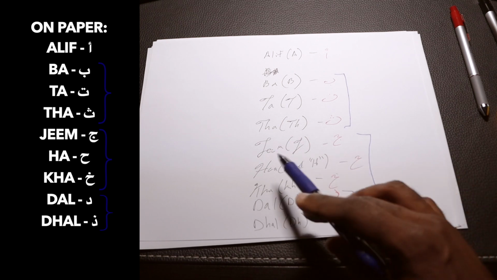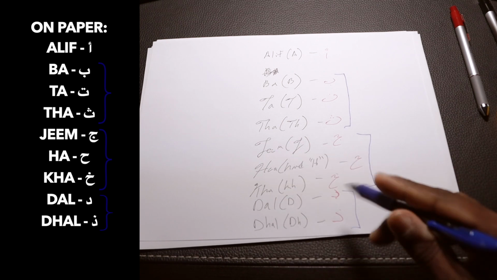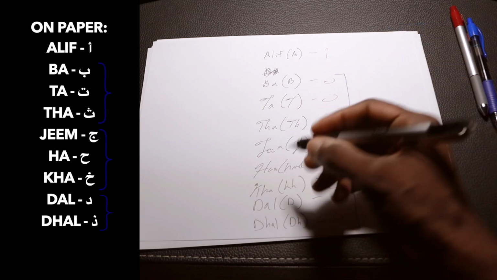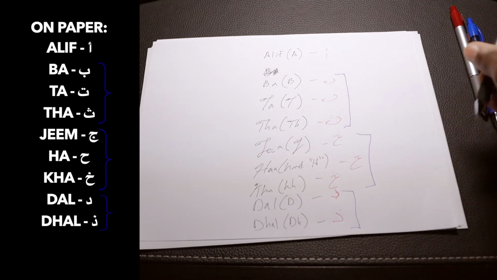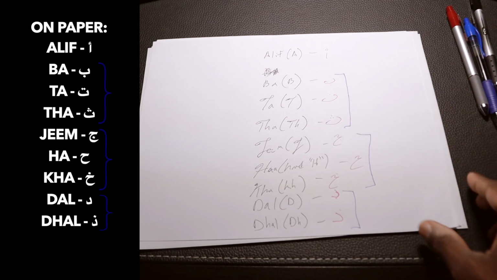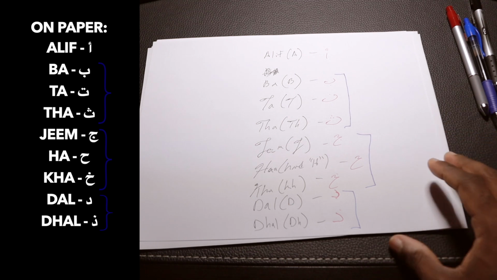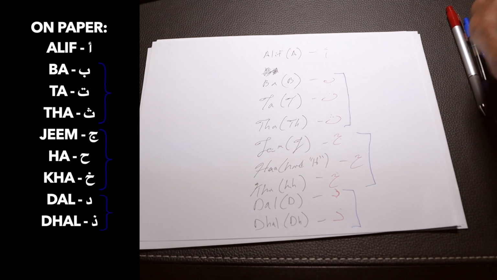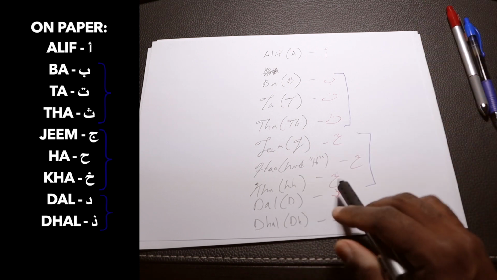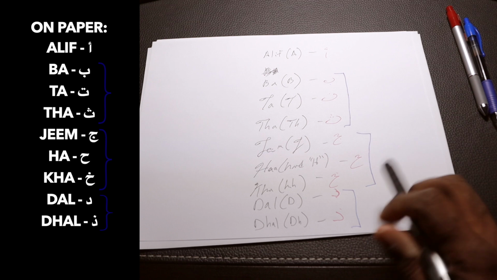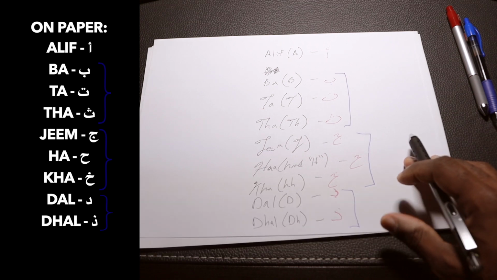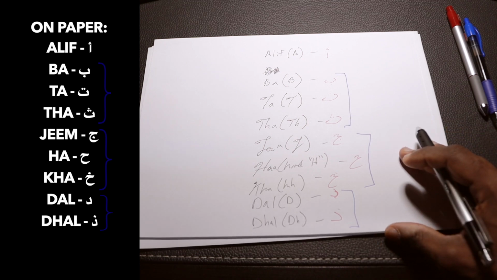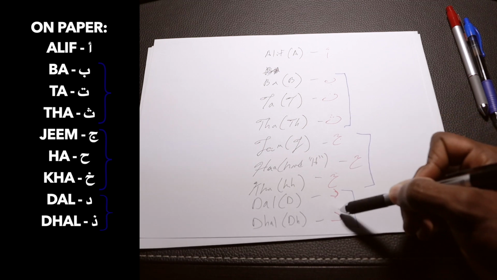So this, there's another H sound in Arabic, but this one is like a hard H, like you're trying to get like in hello. If you were to say hello like that, I don't know who says hello like that, but for the sake of the example, imagine you're saying hello like that. So this is ha, this is kha, kind of like you're trying to clear your throat a little bit, kha, but from the roof of your mouth. Kha. This is dal and this is dal.